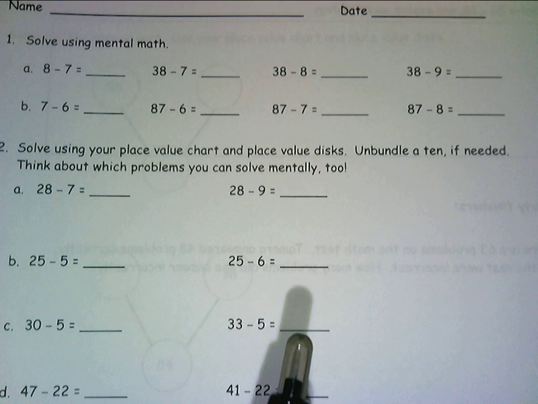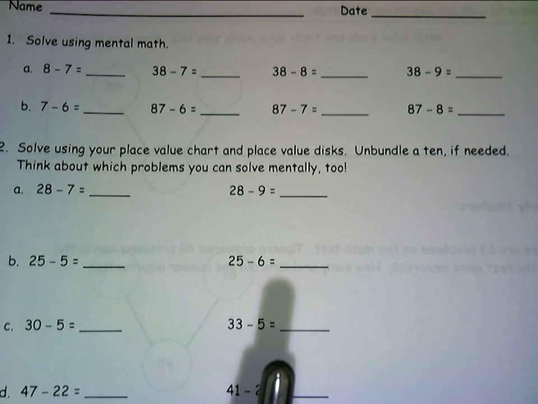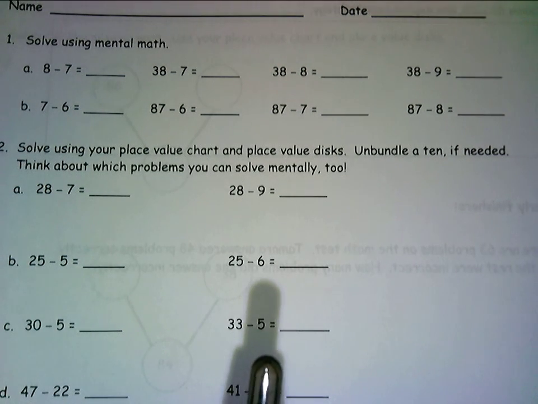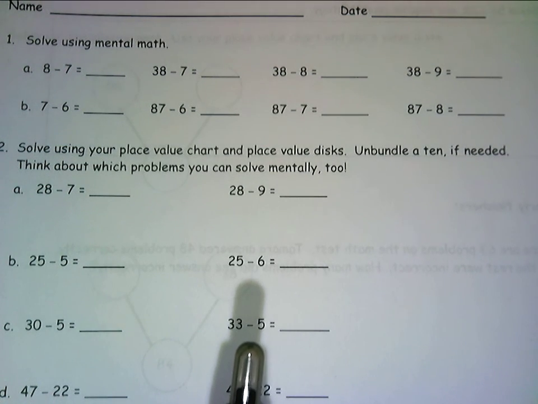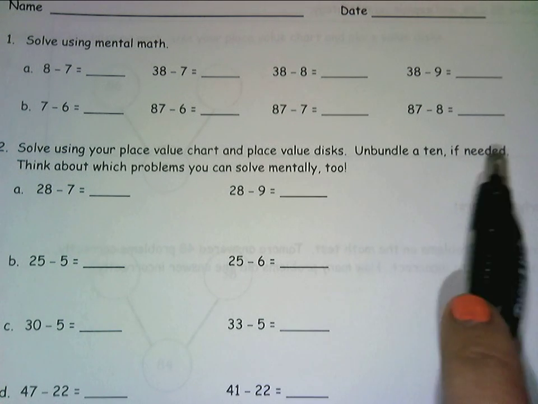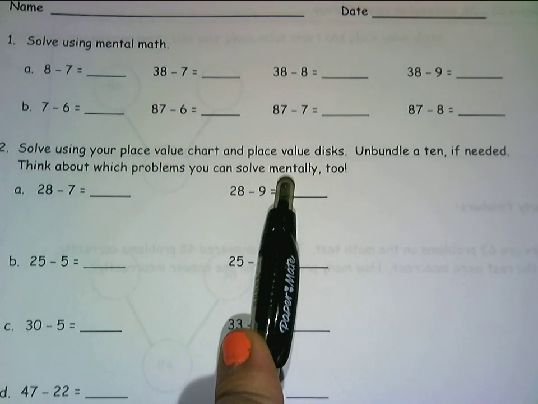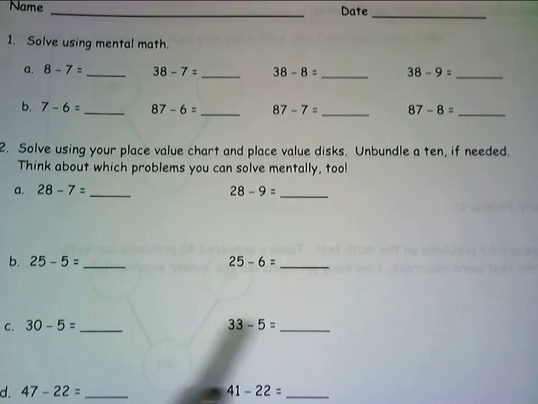I should see you using your place value chart, just like I was, and bundling and unbundling, so you could decompose a 10 and then put it in the ones place. So it says unbundle a 10 if needed. Think about which problems you can solve mentally. You are not going to be doing it mentally. Okay? You need to show your work.